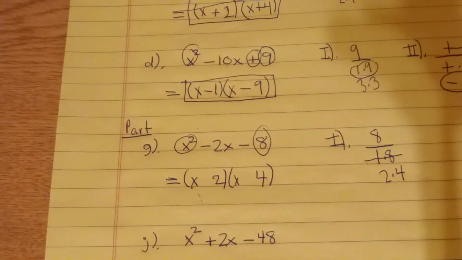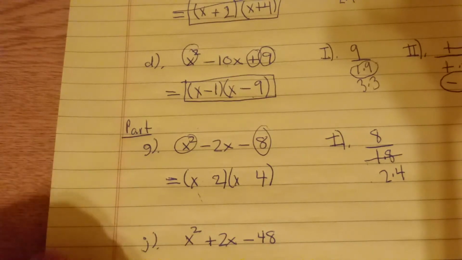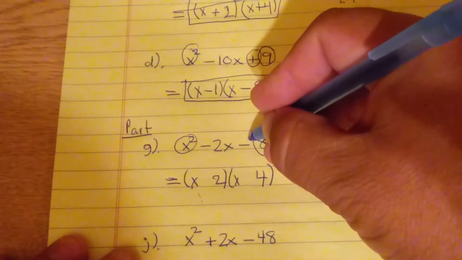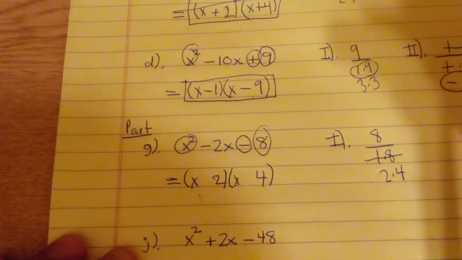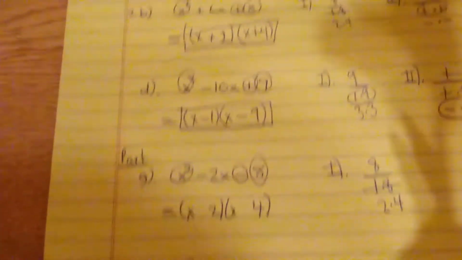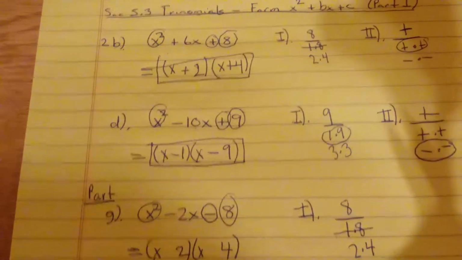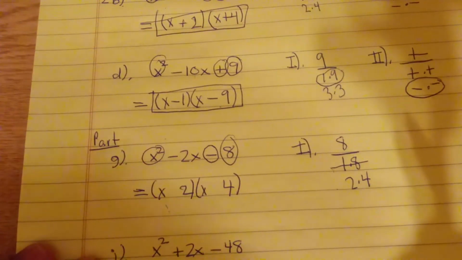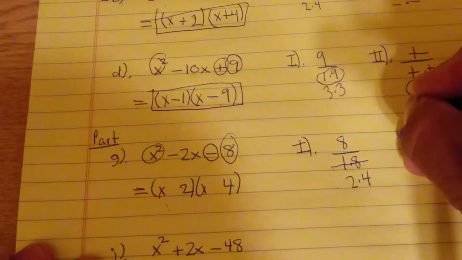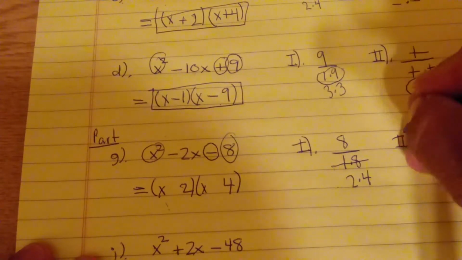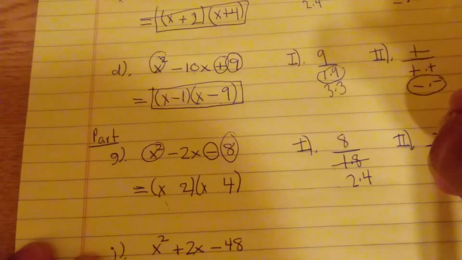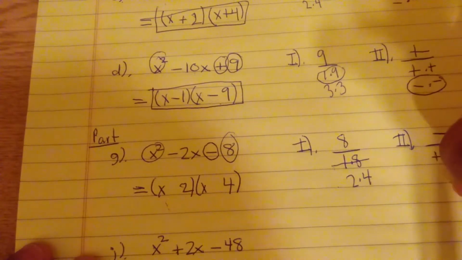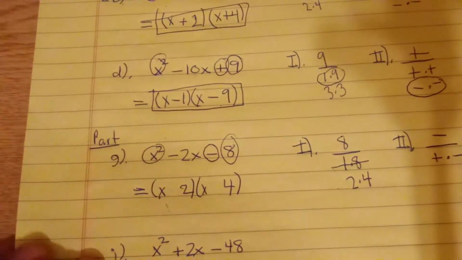So pretty much the same as before, but this is where it's going to be different. Take a look at this. The sign is negative now. So that means we are no longer going to use the positive chart like we did on our previous two. In this case, we're going to use our negative chart. So in order for us to get a negative, one of your factors has to be positive, the other one has to be negative.